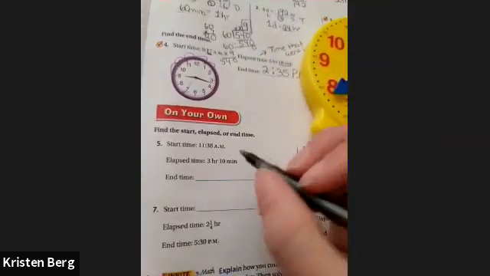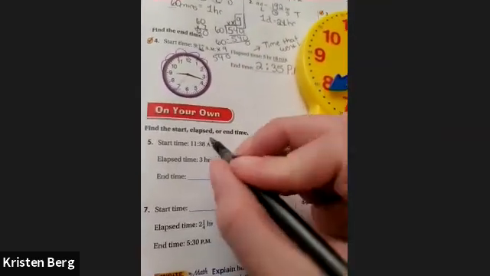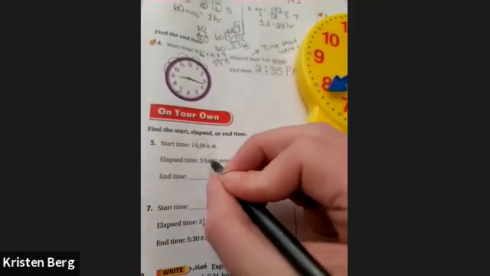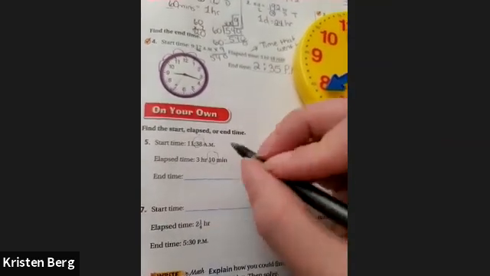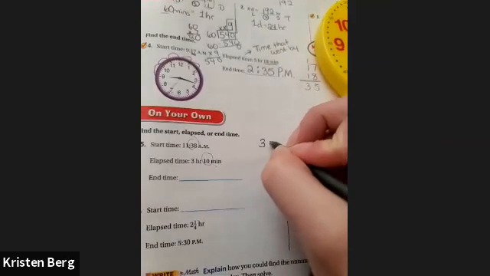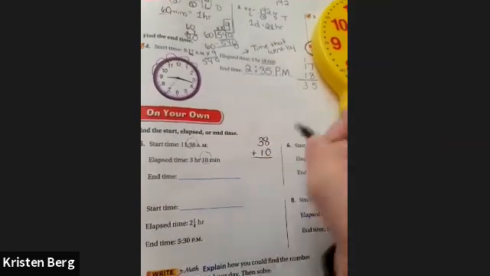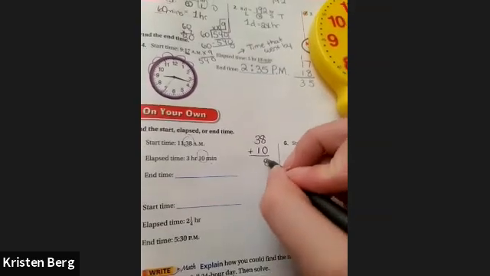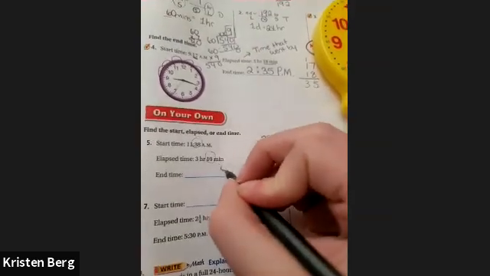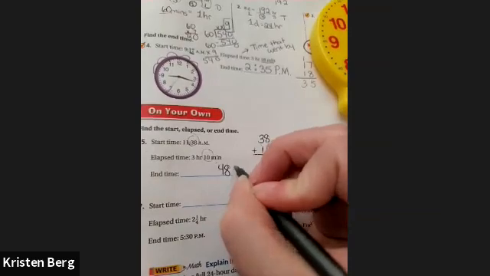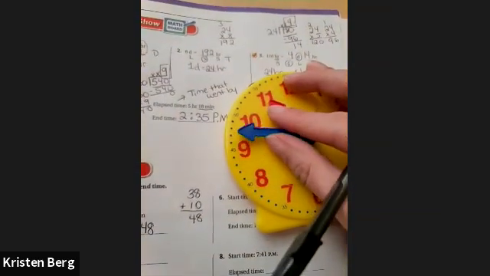Again, that is 48. So 38 plus 10 more. It did not go over that 60. So that works out for us. We can just do 38 plus 10, as long as it does not go over 60. So that is actually 48. So therefore, we know that it's going to be 48.